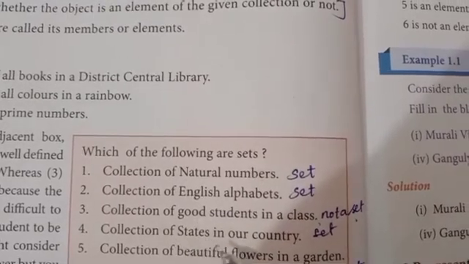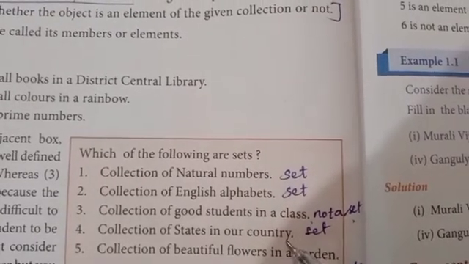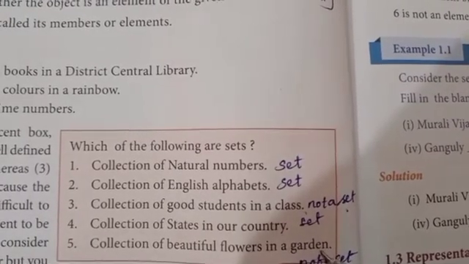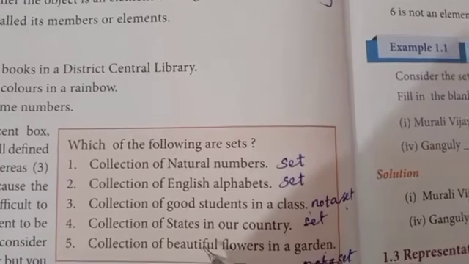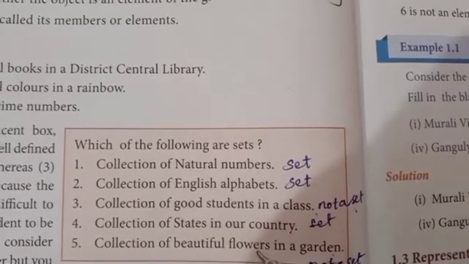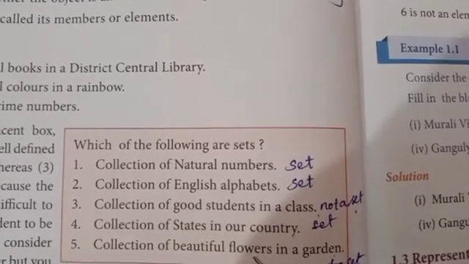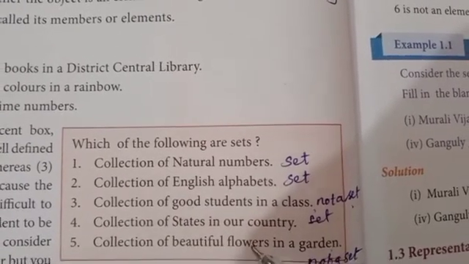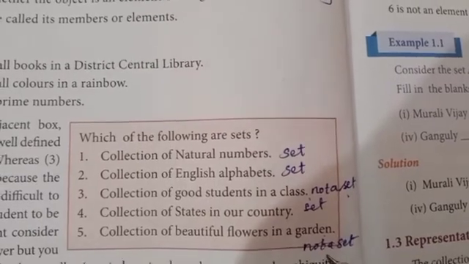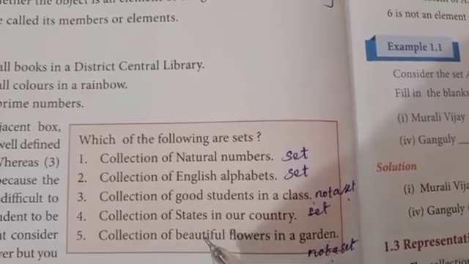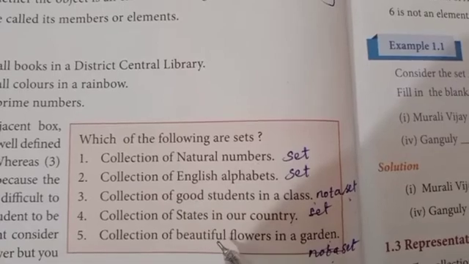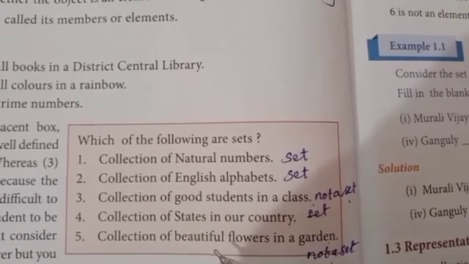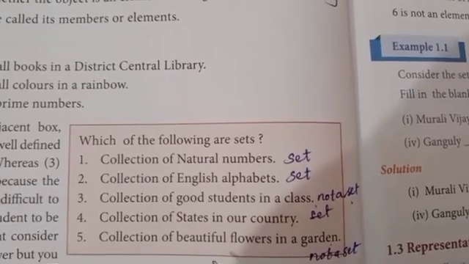Next, collection of states in our country. This is a set. Collection of beautiful flowers in a garden. Some of the flowers may seem beautiful, but others may not like the same flowers. So it is not well defined, and this is not a set. Have you understood this meaning? Good, beautiful: anything opinion-related is not well defined, so it is not a set.